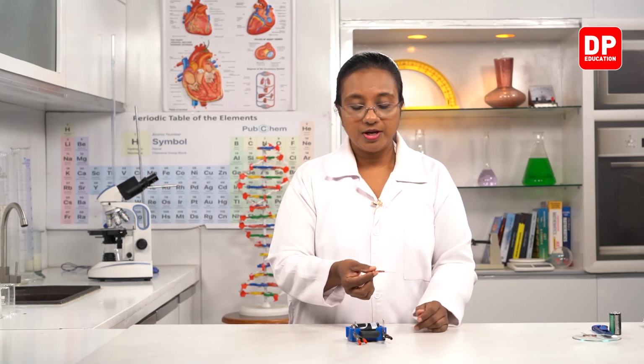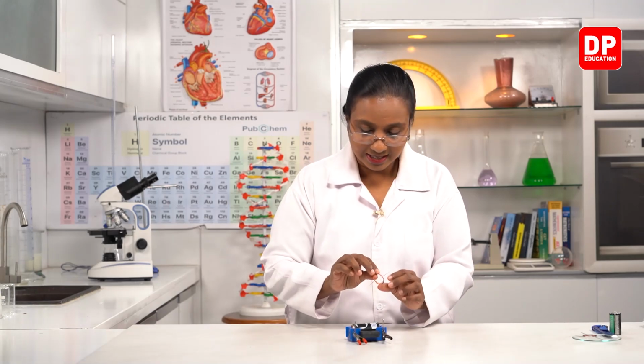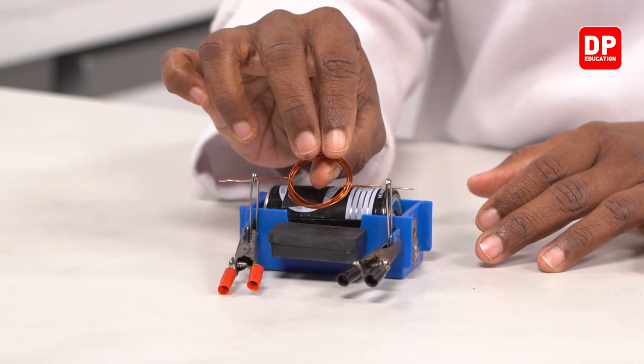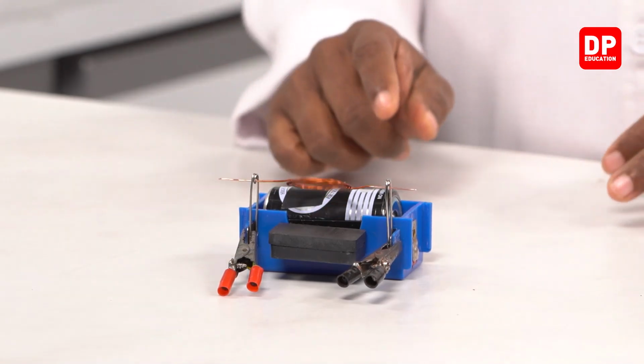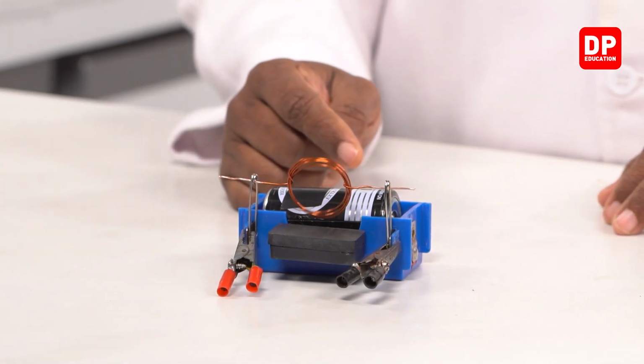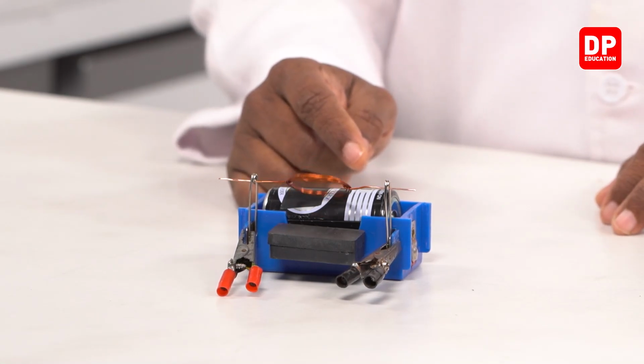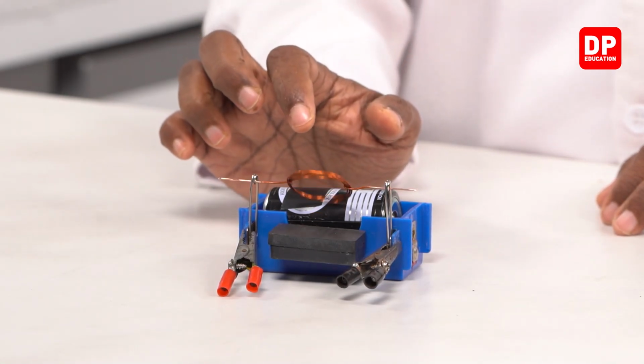So now I am going to put this wire coil inside into this. Here we have to observe. If it doesn't move, we might have to give a slight push.